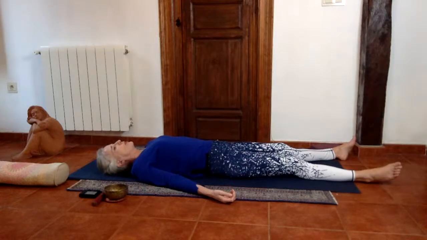And feel how this twist has released tension in your spine. Twists are not something that we do very often during the day, but it's really good practice to include it sometime in your yoga practice to keep a healthy spine.